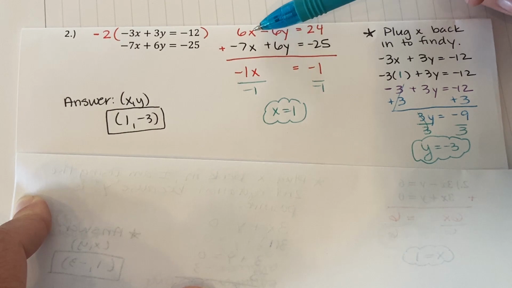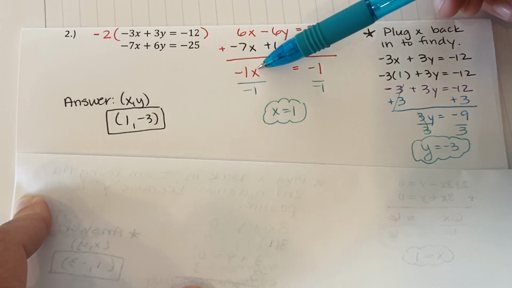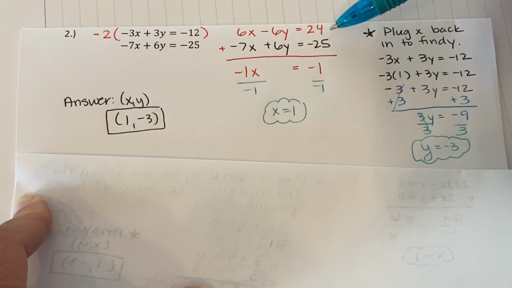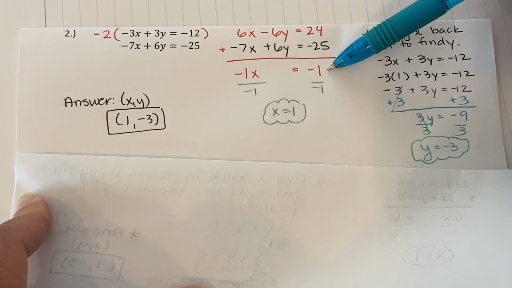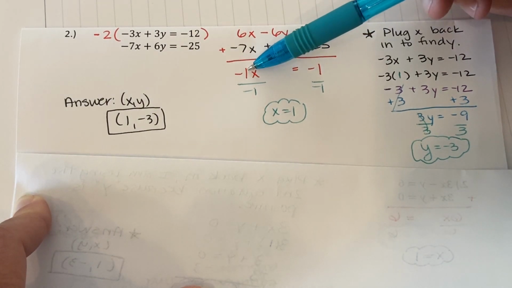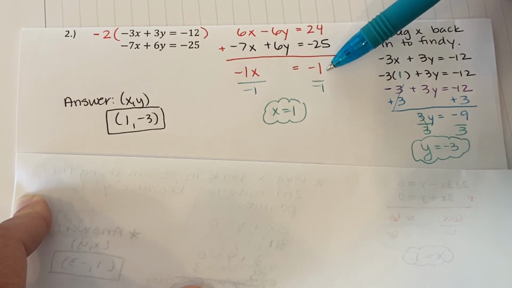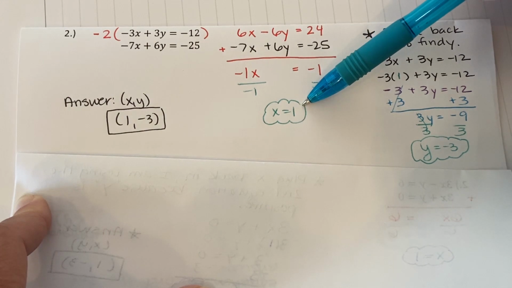I have a 6x minus a 7x gives me a negative 1x. My y's cancel out. 24 minus 25 is a negative 1. Then I want to get my x by itself, so I'm going to divide both sides by negative 1, and negative 1 divided by negative 1 is 1.